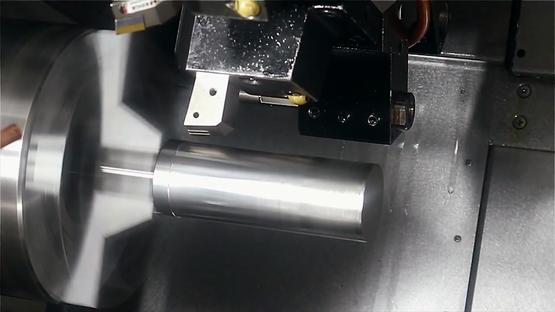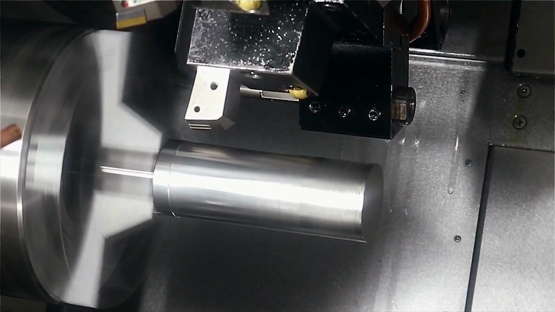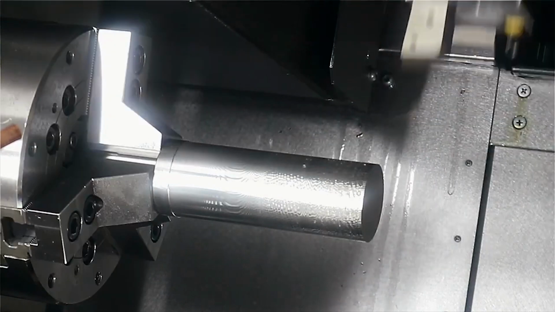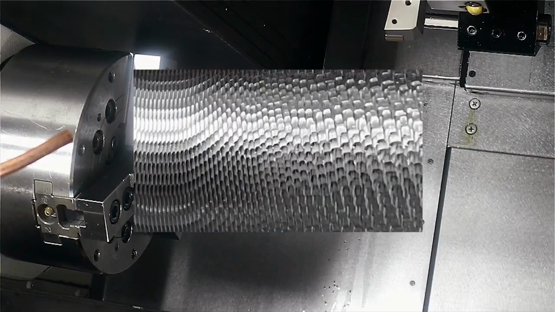This process is a bit long, so I'll skip. This is the end of the machining. If you look at the surface, you can see that chattering has occurred. The next step is to turn on the Chatter Canceller.